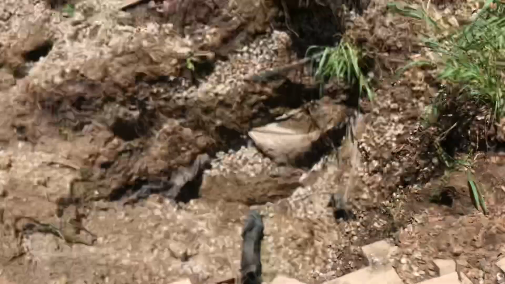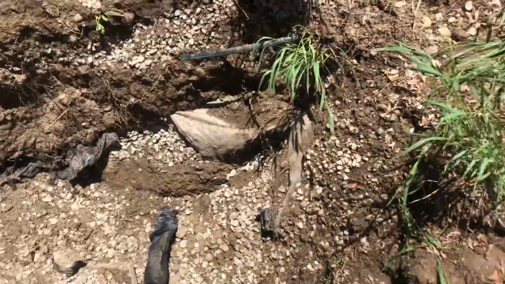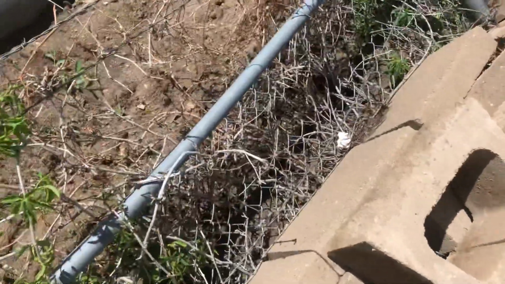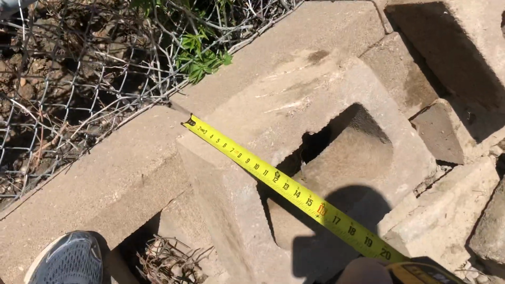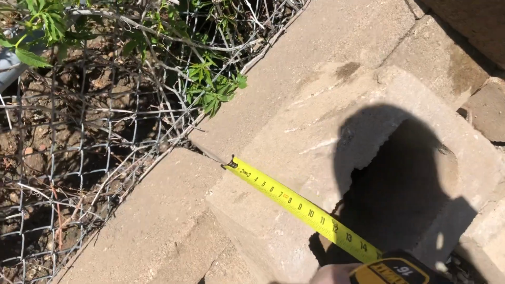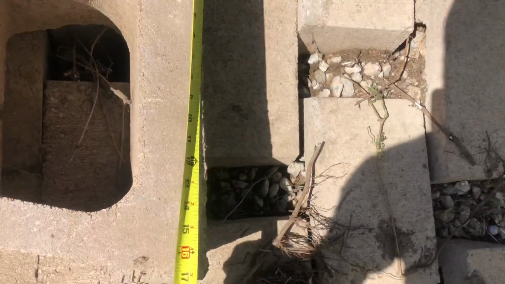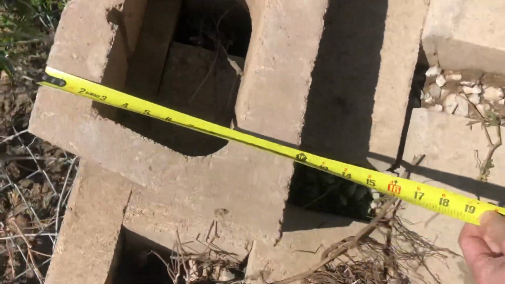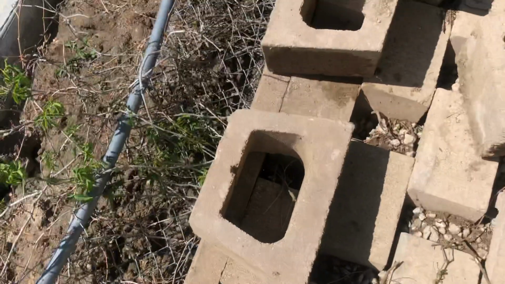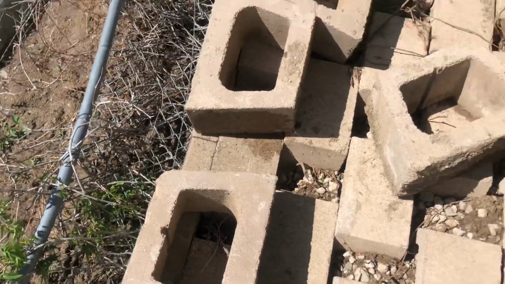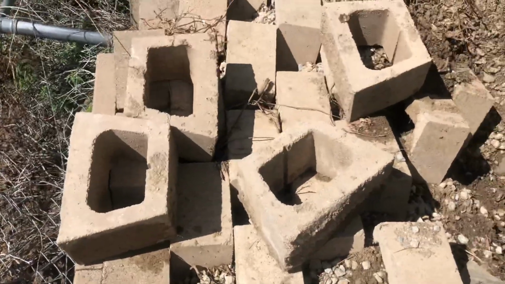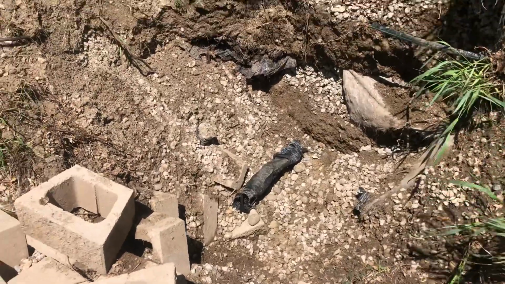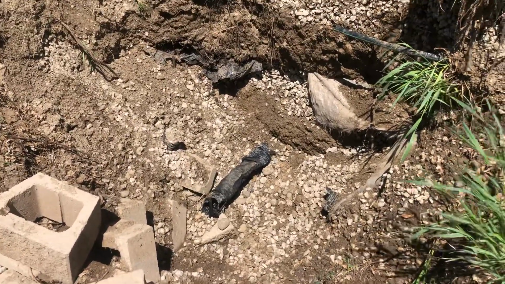And here are the blocks right here. They are 8 inches tall, 12 inches wide, 17 inches wide, and 12 inches deep. And as you can see, they're hollow core cement segmental blocks. This wall was actually constructed pretty well, except for one thing that I can gather.